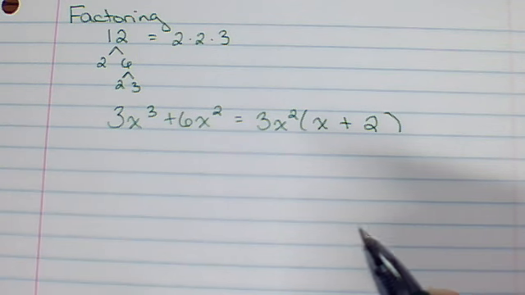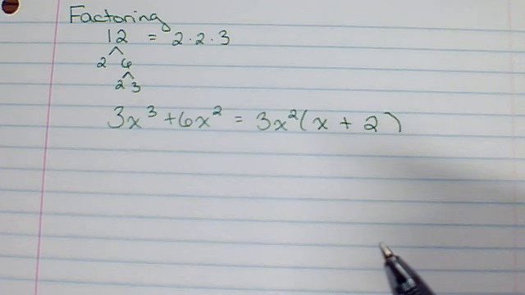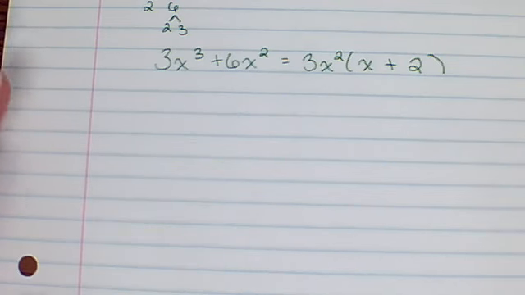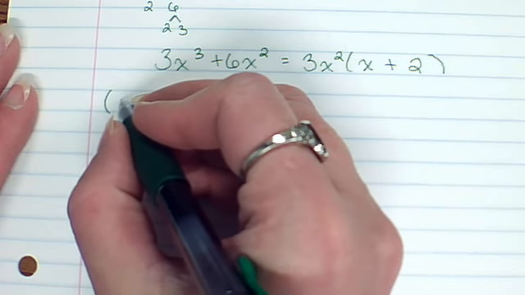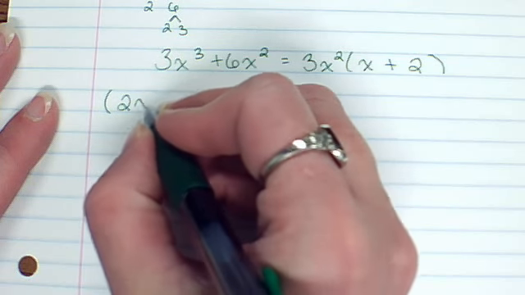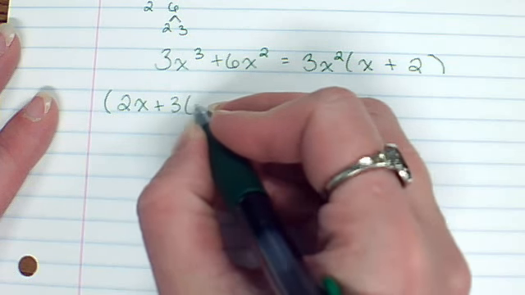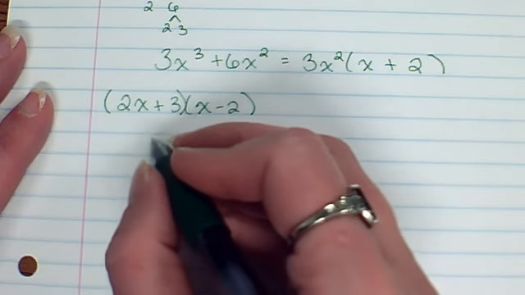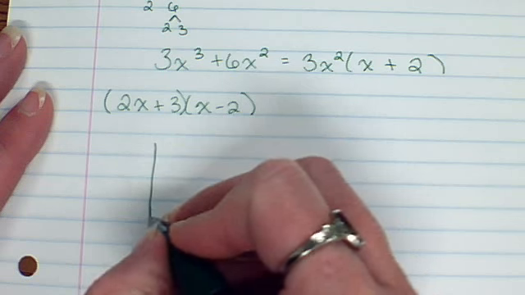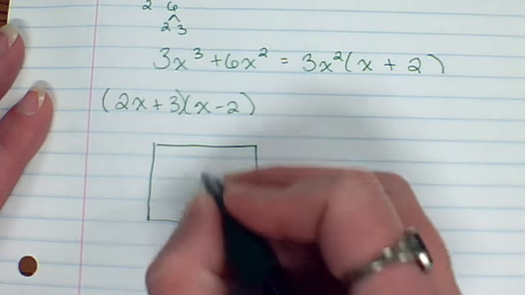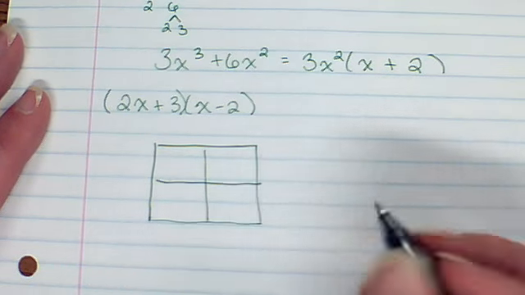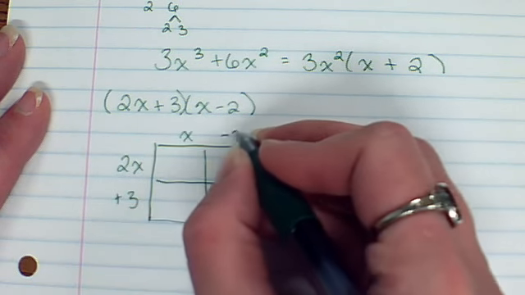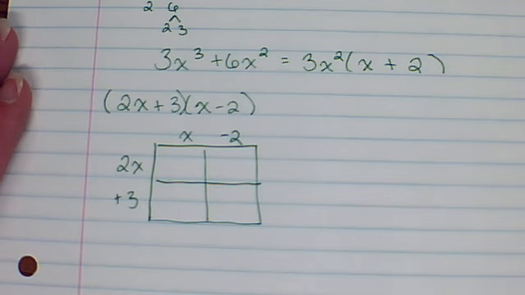Now, going with that fact that it's undoing a multiplication problem, or creating a multiplication problem, let's remember how we multiply binomials. So I'm going to take 2x plus 3 times x minus 2, and let's look at what we get when we multiply those together. I'm going to use a multiplication box. It keeps you organized, and it's also really helpful when it comes to factoring. So let's see how this works. 2x plus 3 and x minus 2. What happens when we multiply those together?